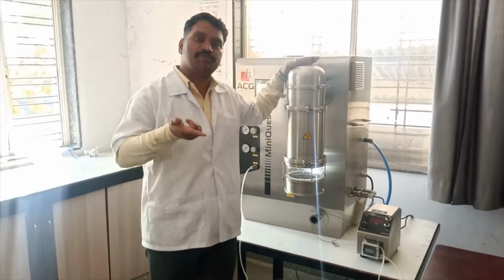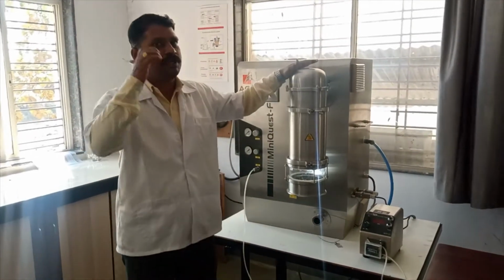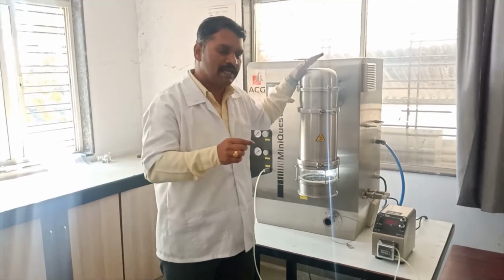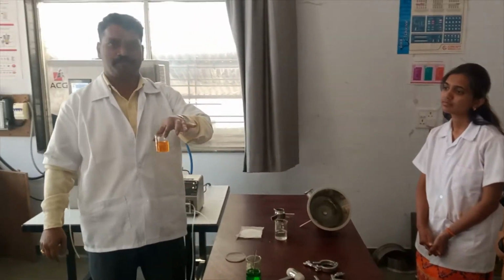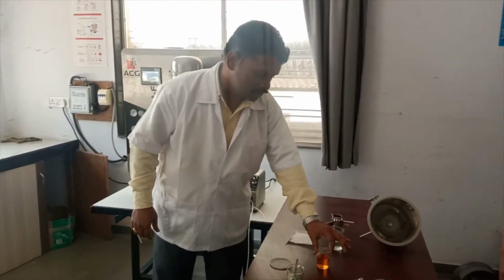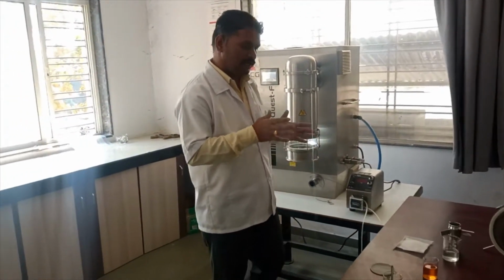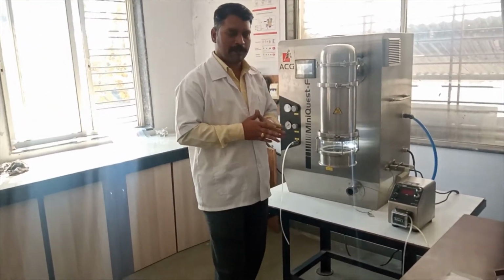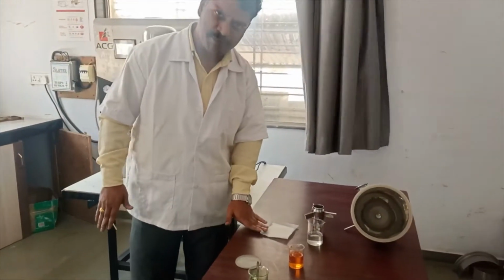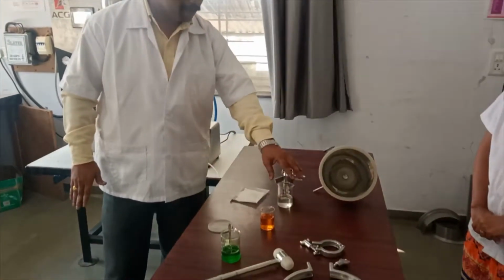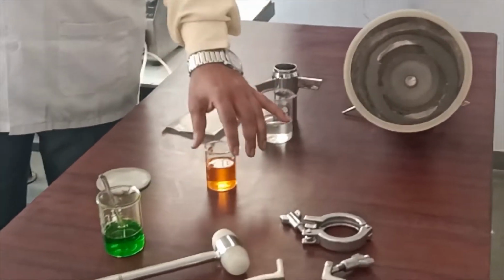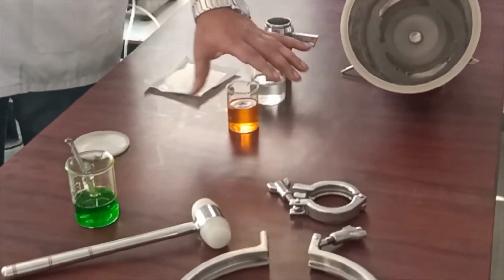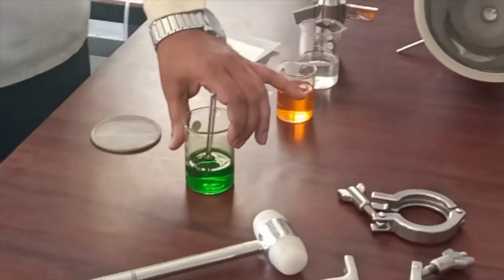Why? Because as per the BCS, as per the solubility of a drug, we have to use specific solvents. As per the solubility of this particular drug, we are using an aqueous solvent in the preparation of this solution. So: sugar spheres 425 micron, 0.5% weight by volume HPMC E5, then 0.5% weight by volume drug solution, and 0.5 to 1% polymeric solution.